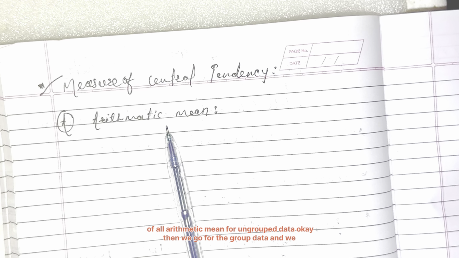And we have one more method in arithmetic mean, which is the method of step deviation. So this is the arithmetic mean. Let me explain the 3 methods. The first method is ungrouped data. I'm going to explain ungrouped data first. It is way easier, guys, for ungrouped data.